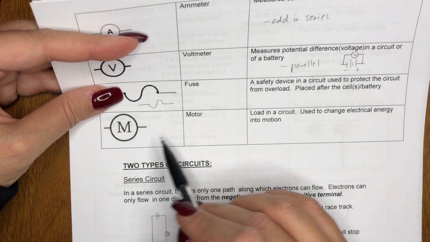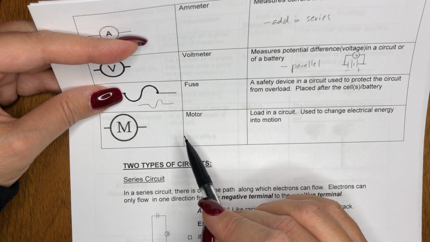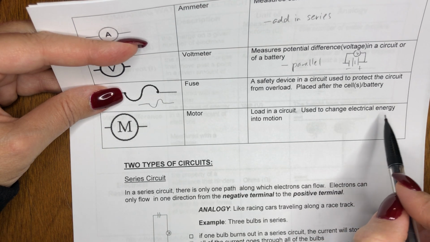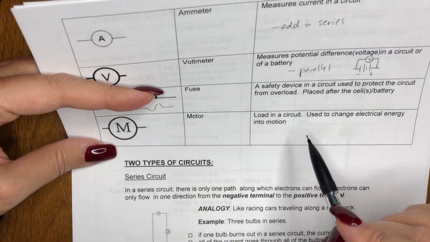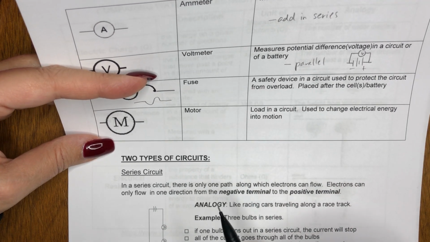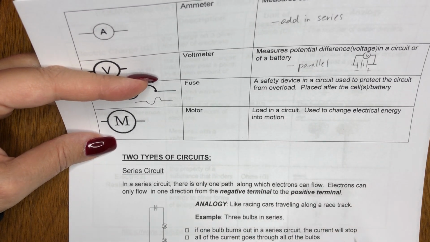And a circle with an M in it is a motor, another type of load in a circuit used to change electrical energy into motion. So we will have some practice of drawing some of these in actual circuits in class.